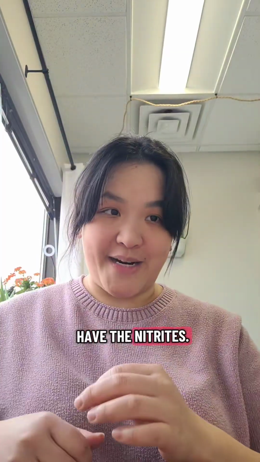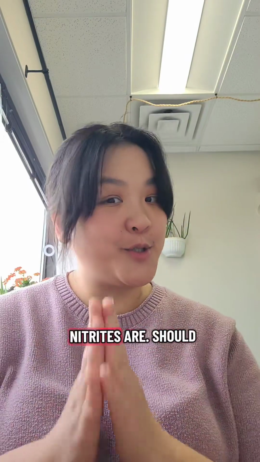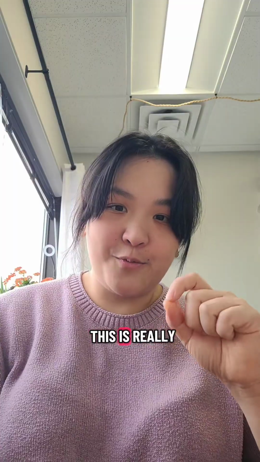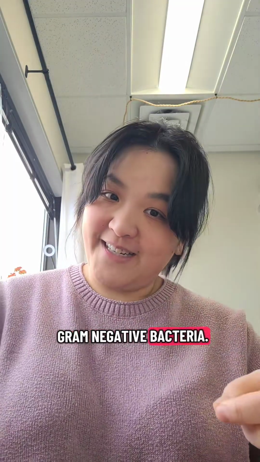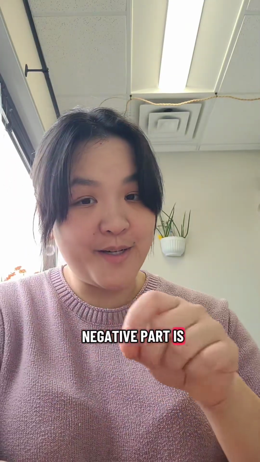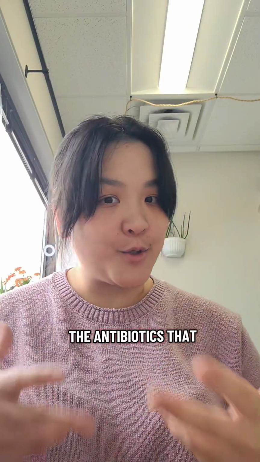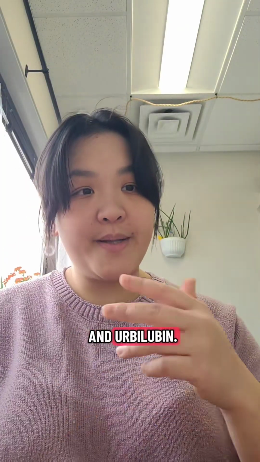And then we have the nitrites. So under normal circumstances in which you don't have an infection, nitrites should be negative. If the nitrites are positive, this is highly specific for gram-negative bacteria. And the gram-negative part is important to know because sometimes it can change the antibiotics that we're trying to give to resolve this UTI. And then we have the bilirubin and urobilinogen.